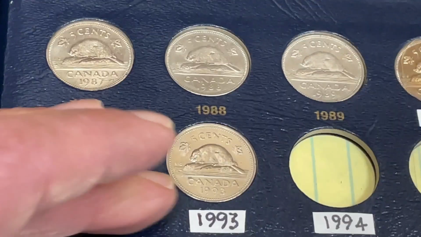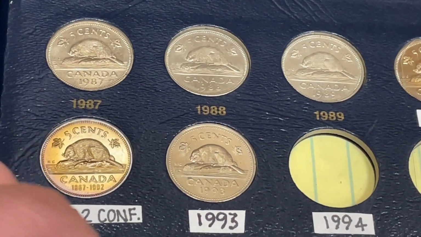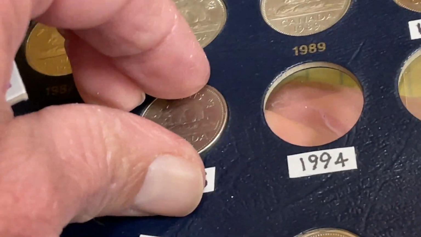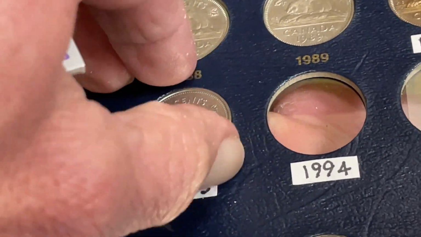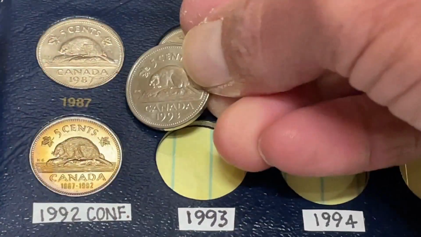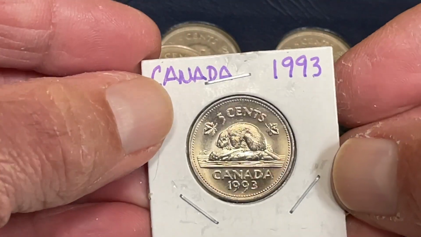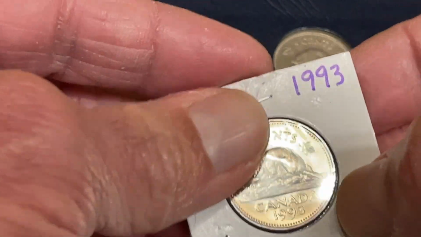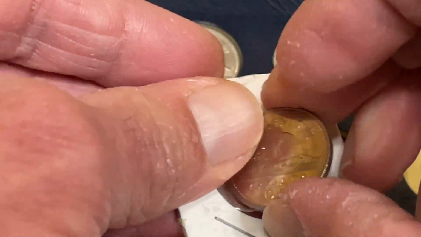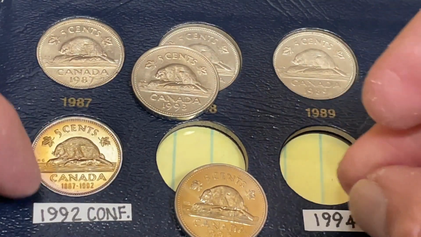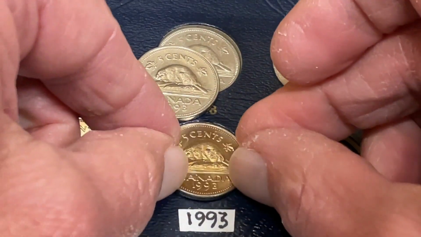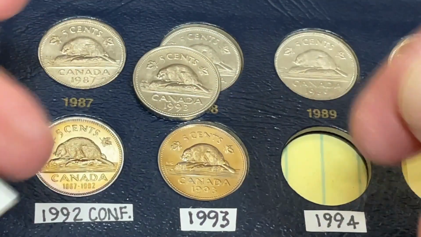And then we have 1990. There's a 1993 here, and I'll go ahead and replace this one that's in there with this other one here that has some nice album toning on it, just like the 1992 right next to it. It looks just spectacular.